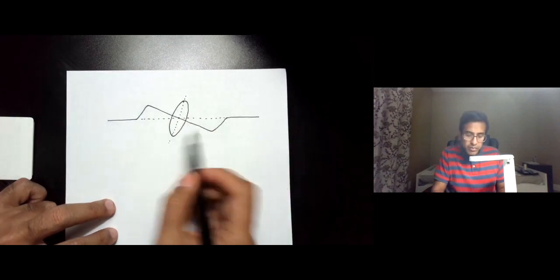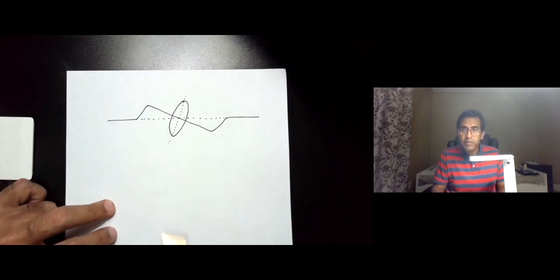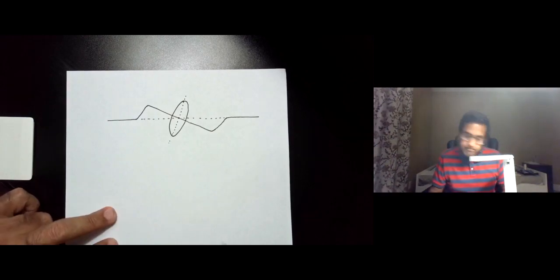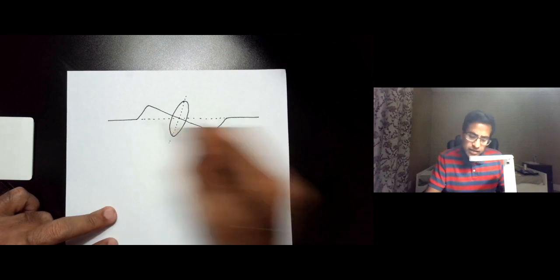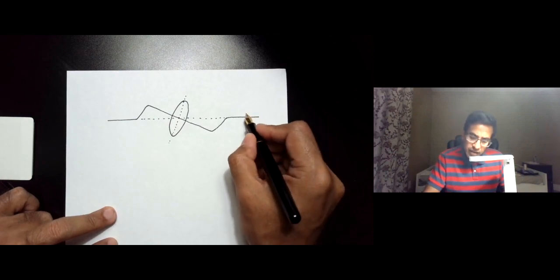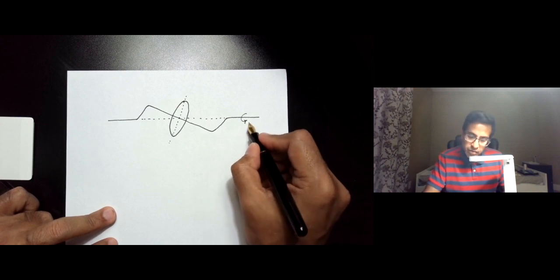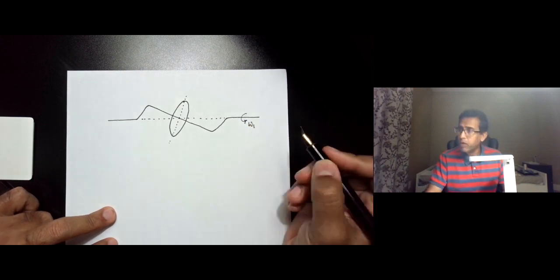So it is mounted perpendicular to this bent part of the rod, and it is given that this rod itself is spinning about this horizontal part at an angular speed of omega 1.